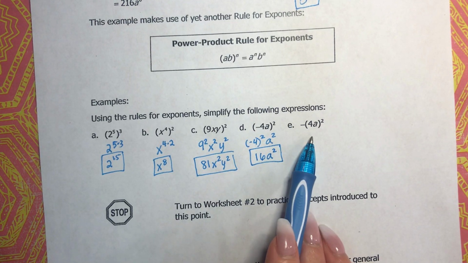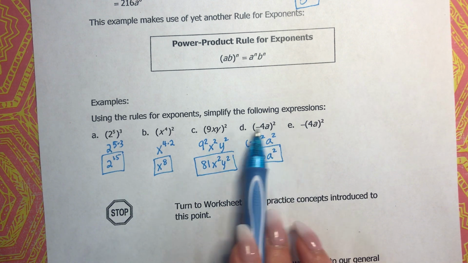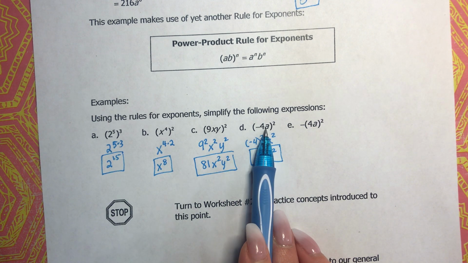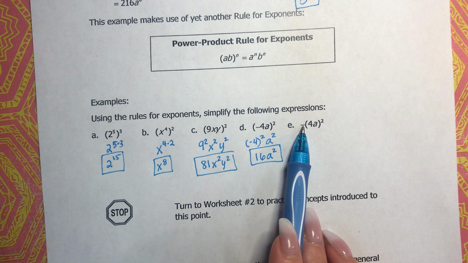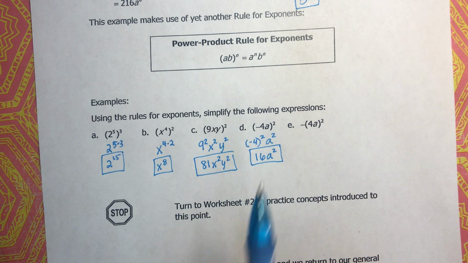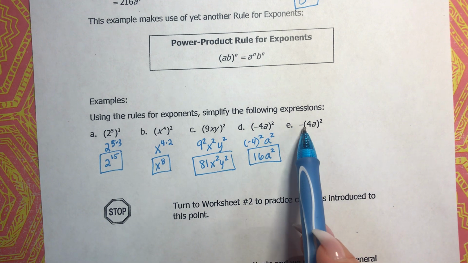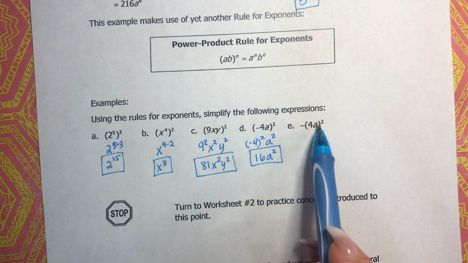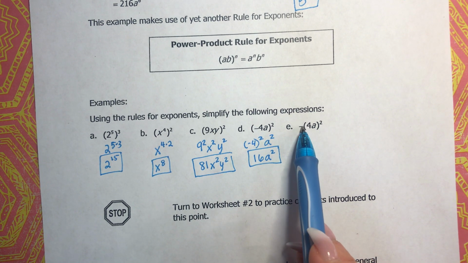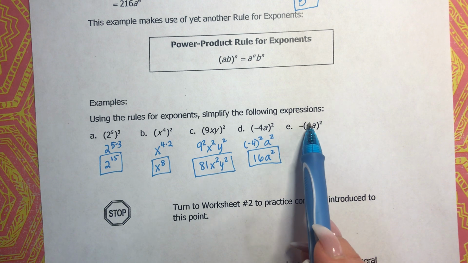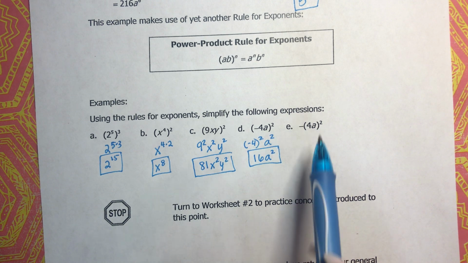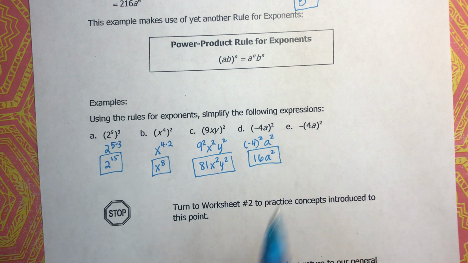And lastly, let's look at this problem. So here, notice the difference. The negative is inside the parentheses, and the negative over here is outside the parentheses. So let's see if that has an effect. When the negative is outside the parentheses, this squared does not apply to that negative. It only applies to the things that are inside the parentheses, which would be the 4 and the a.